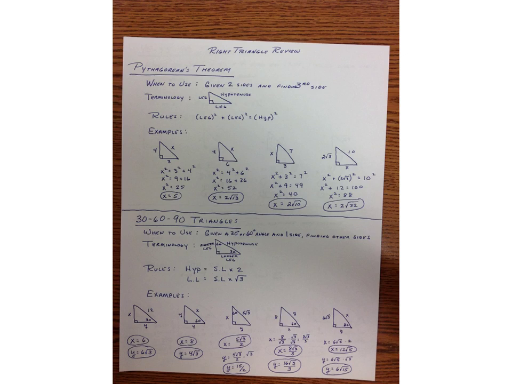Depending on which side is given, we have to be able to apply this. In the first example, we are given the hypotenuse, so it is best to find the shortest leg. We can take half of that hypotenuse. Half of 12 is 6. The short leg is opposite the 30-degree angle, so x equals 6. Multiply that by radical 3 gives us y equals 6 radical 3.